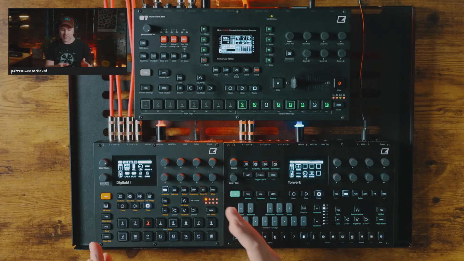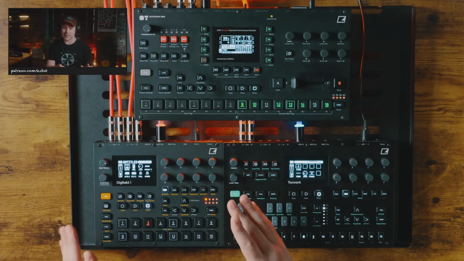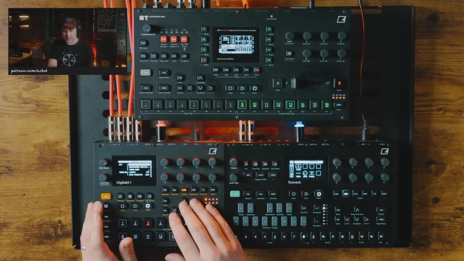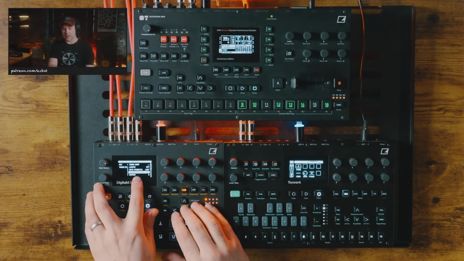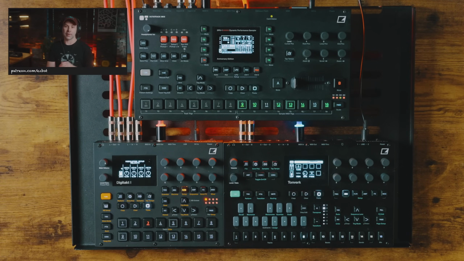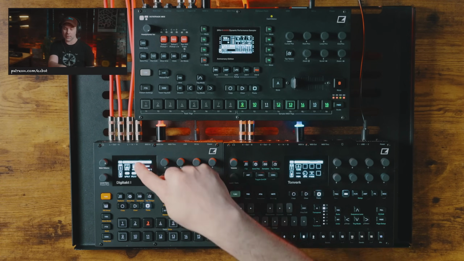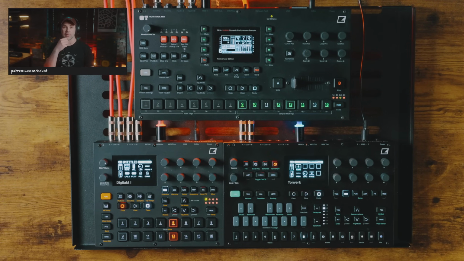The Digitakt does, however, offer a macro that you can use as you're performing. If you go into your setup, turn off velocity to volume and set this to off, then you can go into your velocity mod and set up a macro here. You can actually play with this macro with your velocity on a per step basis, or just turn up your velocity in general.